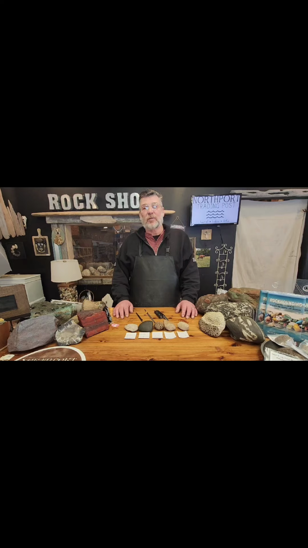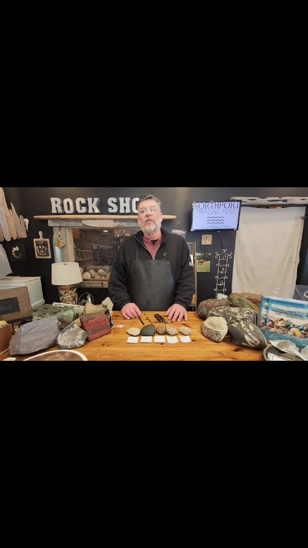Using the Mohs scale to determine the hardness of your stones will greatly increase your chances of identifying your stone correctly. For all of you out there that are tumbling, you should know the hardness scale. Make sure that your hardnesses are the same. You can't tumble a Petoskey with a granite. Like I said earlier, you'll end up with mud.